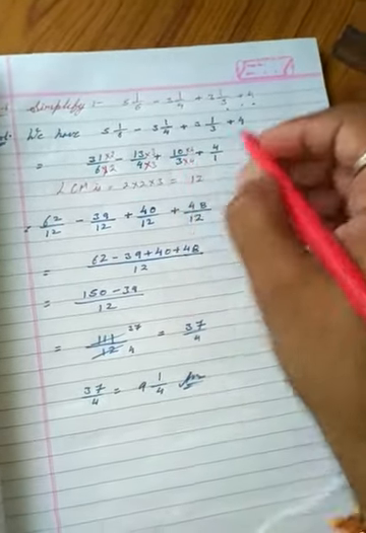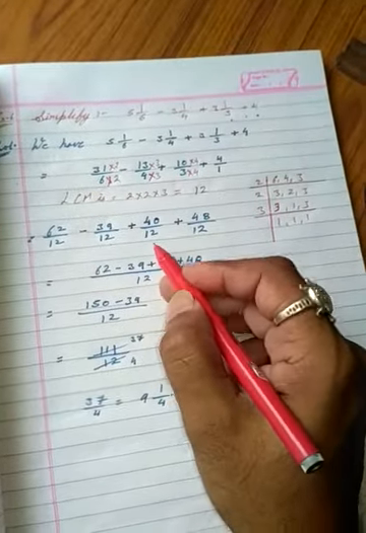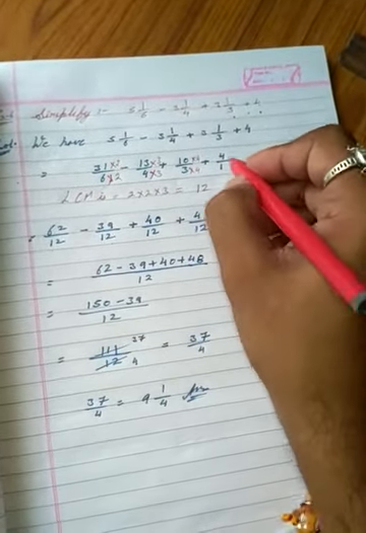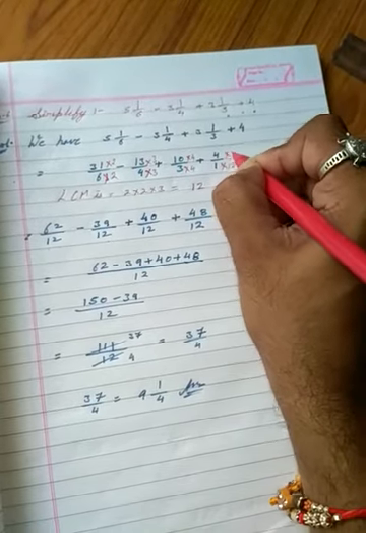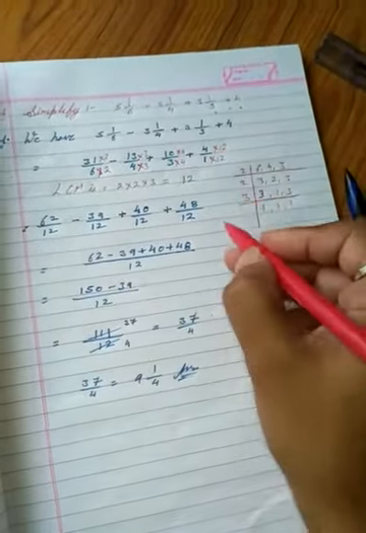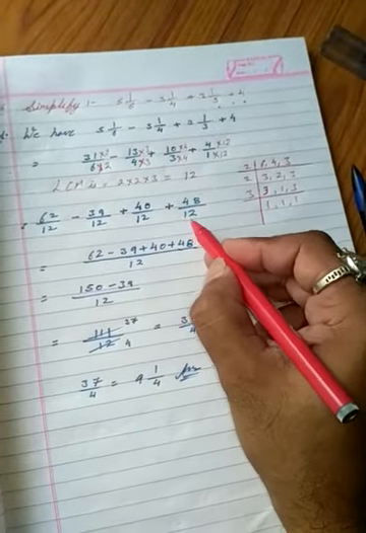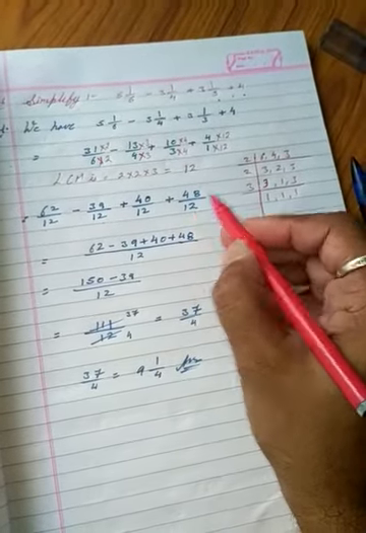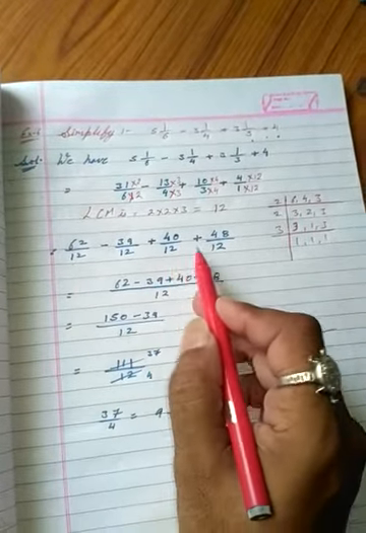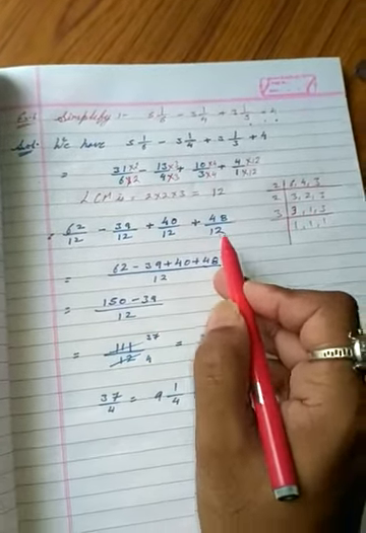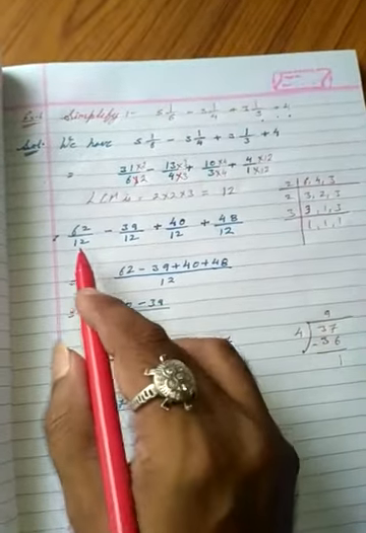So we get 40 upon 12. And in this fraction we multiply by 12 in both numerator and denominator. So we get 48 upon 12. Now these all are like fractions. So we solve it like this.